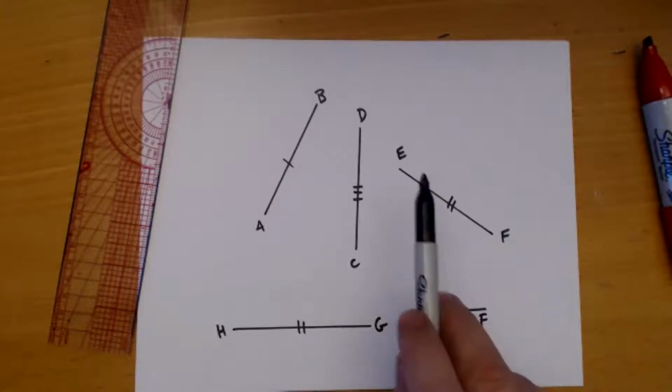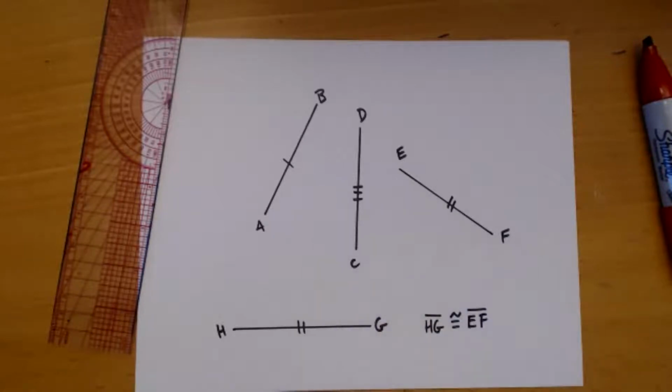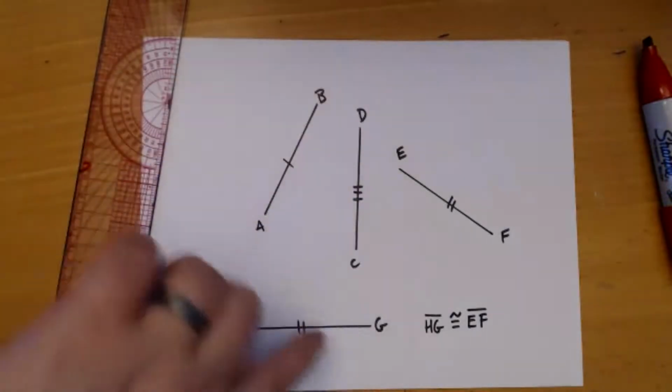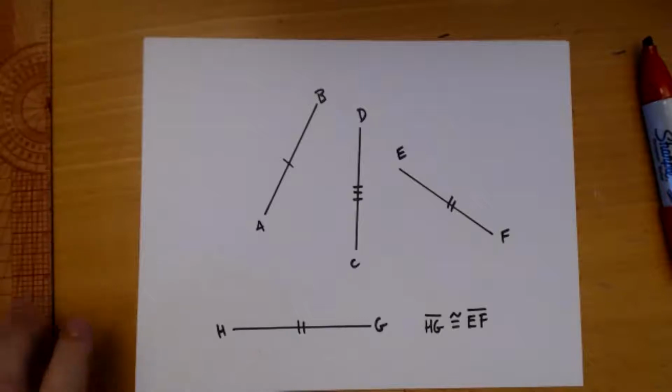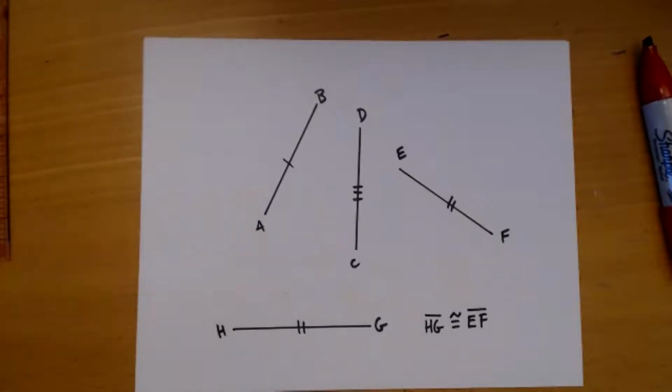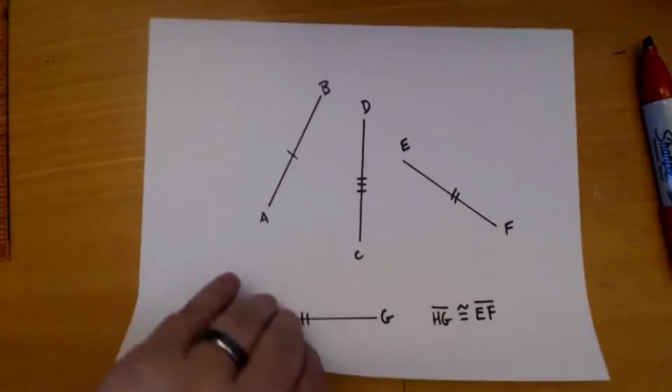This thing and this thing are equal in length. They might all look the same, but just because they look the same doesn't mean that they are the same. They could be a little bit more or a little bit less. Just want to make sure we're good with the symbols. Good with the symbols? Okay. All right, so let's get back to midpoints.